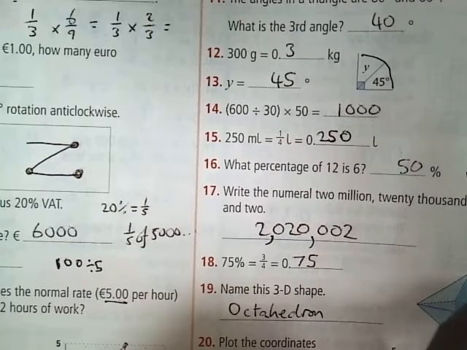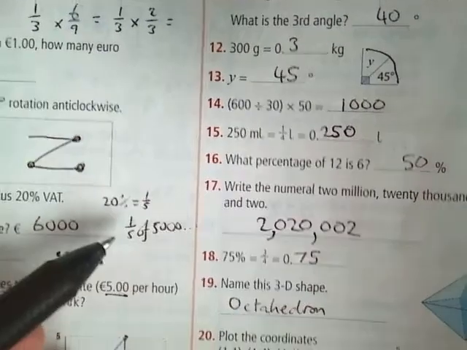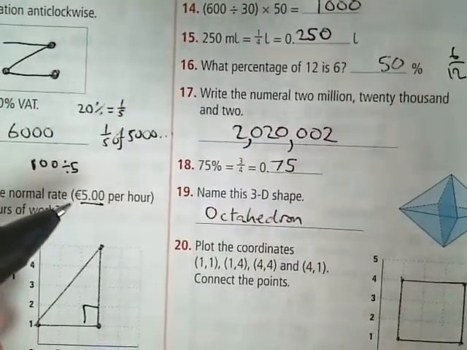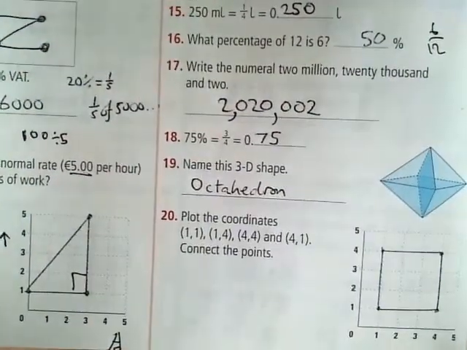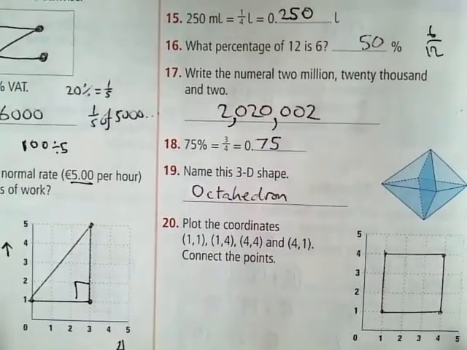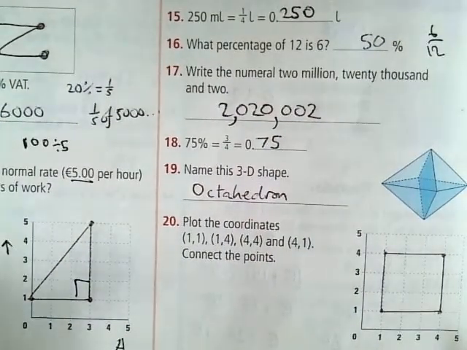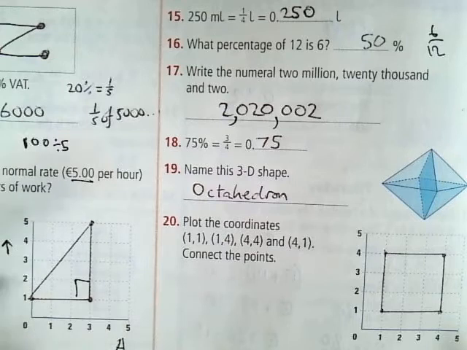It's got 4 faces on the top, like a pyramid, and 4 faces on the bottom, like a pyramid facing downwards. Question 20, plot the coordinates: 1, 1, 1, 4, 4, 4, 4, 1. Even if you made a mess of this one, you'd actually still get the same answers if it was the wrong way around, because all of the 2 different options are there.